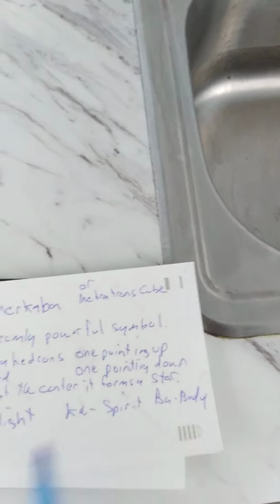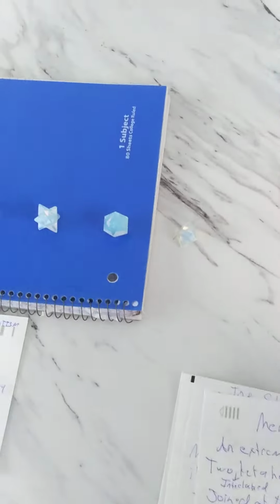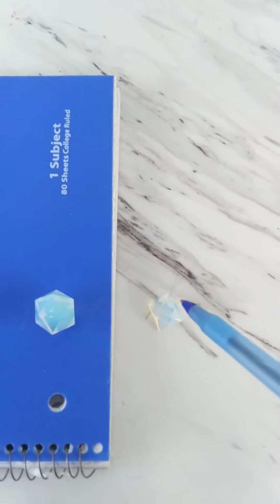So Merkaba means, Mer means light, Ka means spirit, Ba means body. Okay, so this is the other end of the spectrum. And I'll show you what I'm talking about.